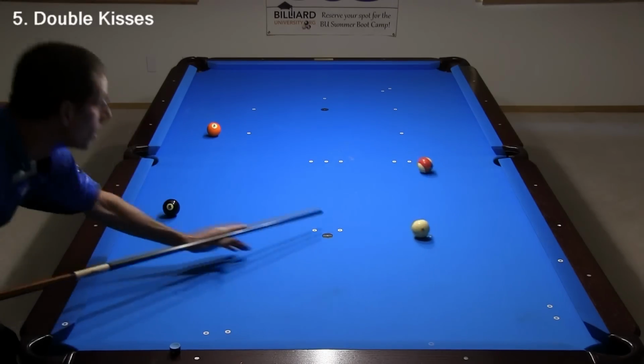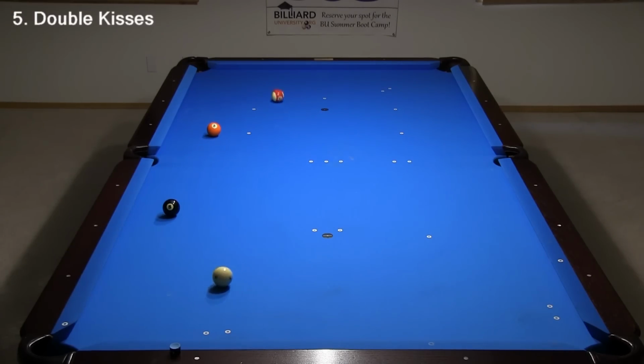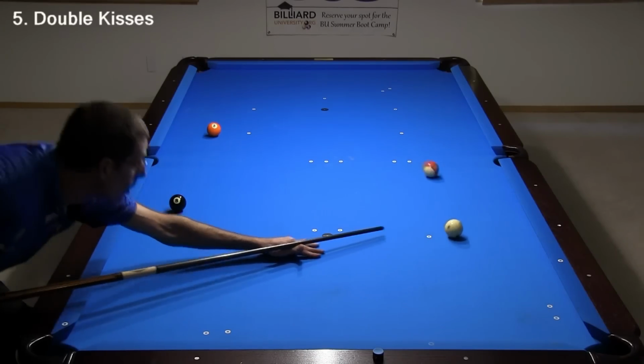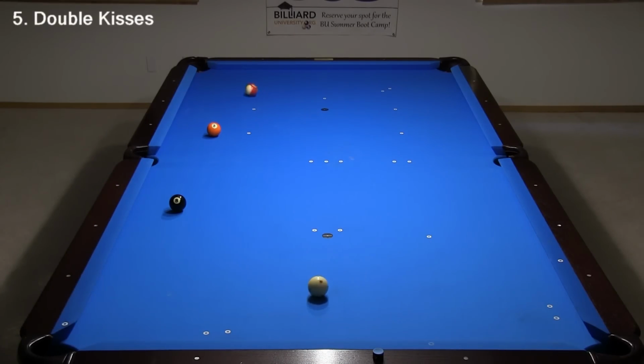This example is a good two-way shot. If I miss, my opponent doesn't have a look at the 5, and I'm still a heavy favorite to win. And if I do make the bank, I'll have a shot at the 8 to finish the out. Two-way shots like this are smart plays.